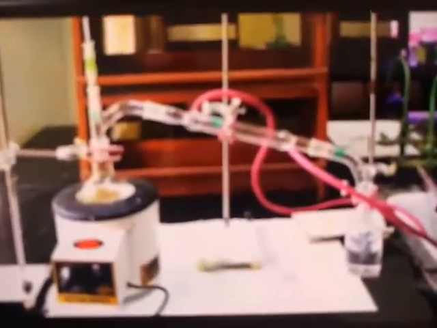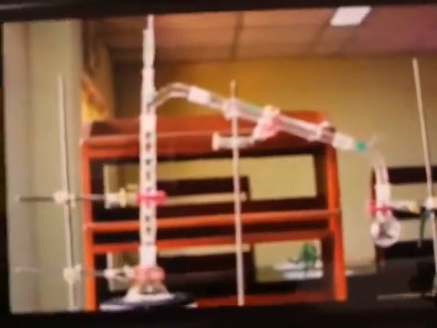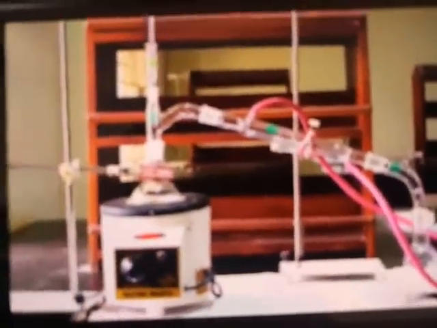Now let us study another method to separate mixtures, called fractional distillation. Fractional distillation is used to separate a mixture of two or more miscible liquids for which the difference in boiling point is less than 25 Kelvin. The apparatus for fractional distillation is similar to that of simple distillation except for this fractionating column.